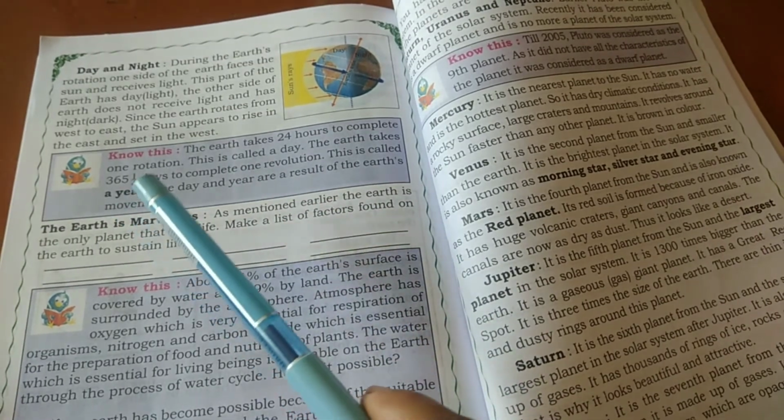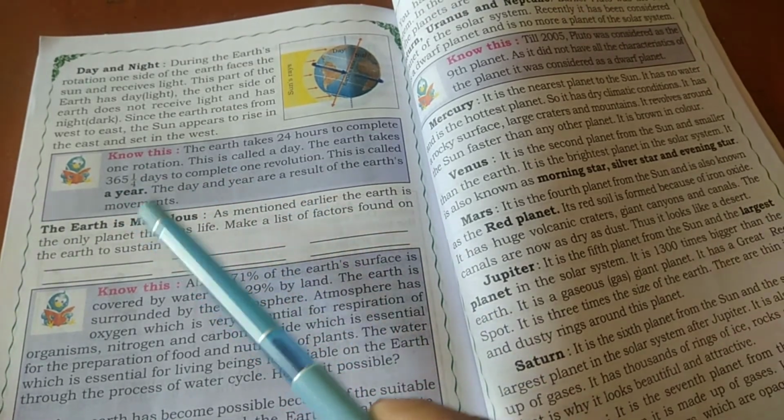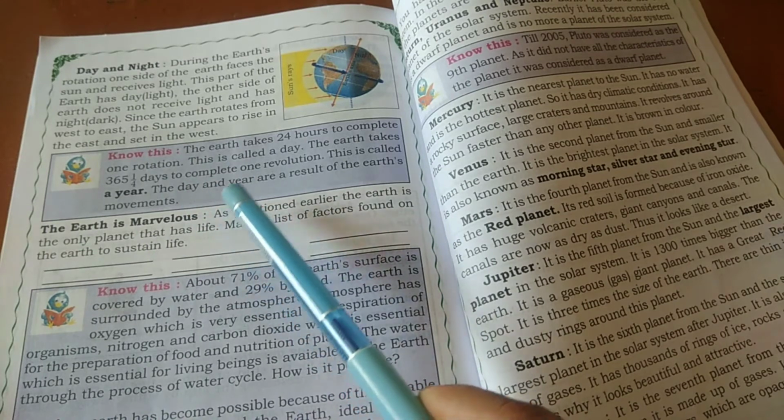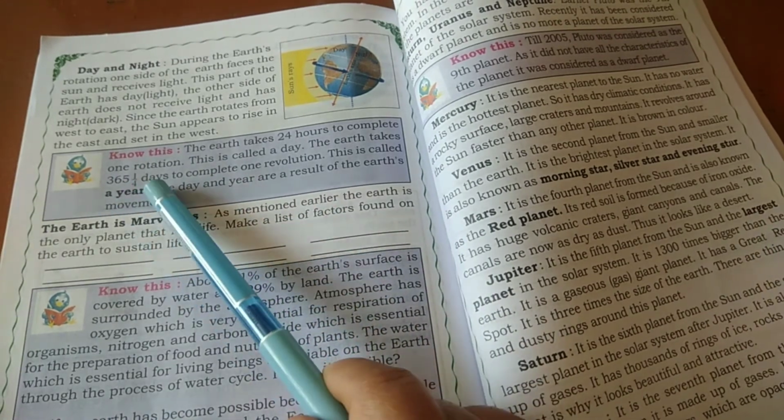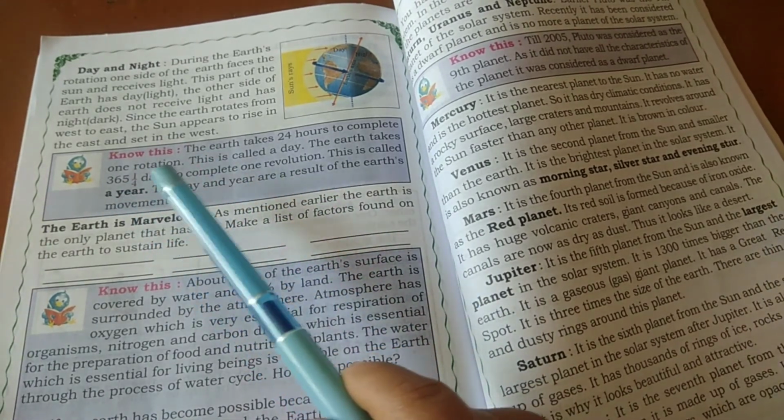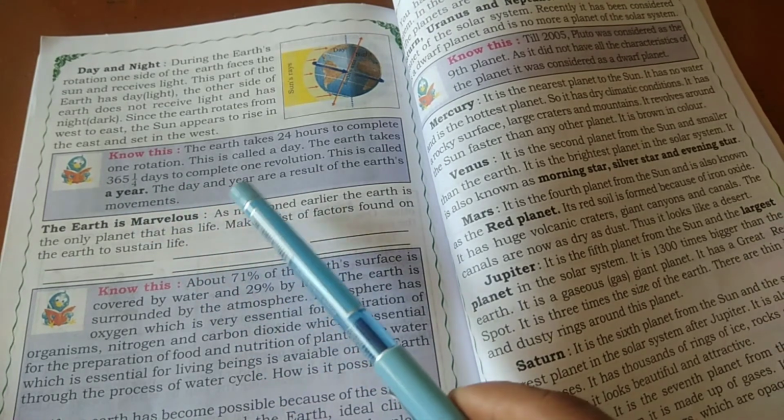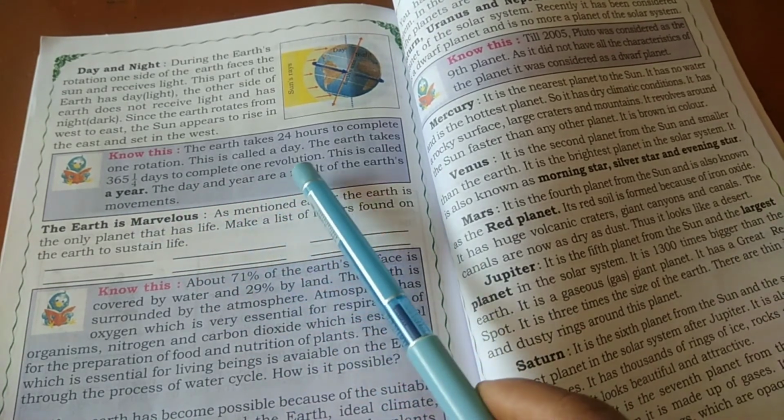That's why sometimes we will get 366 days. That 366-day year we call a leap year. 1/4, 1/4, 1/4, 1/4. Every 4 years we get one leap year. That is 366 days.